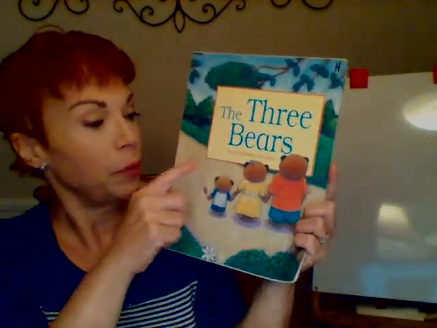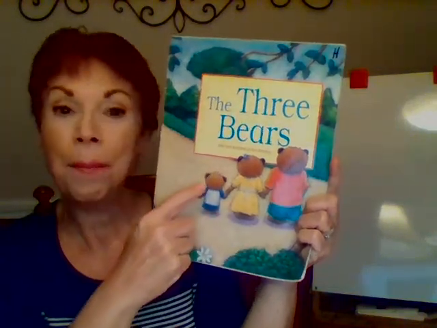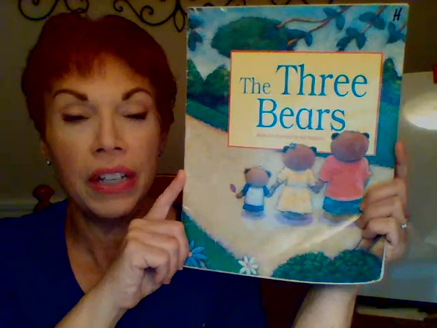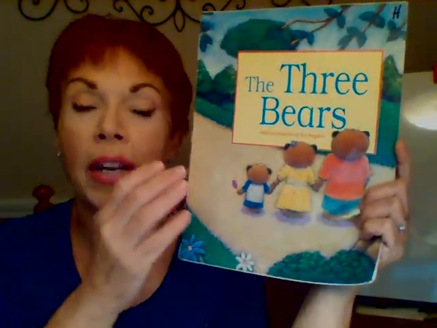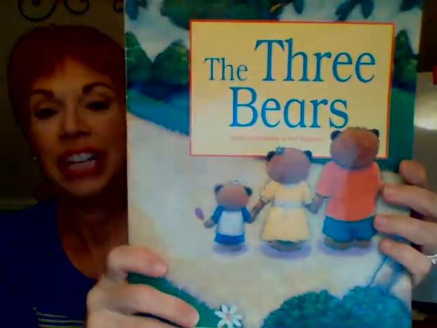So in our story we have daddy bear, mommy bear, and baby bear. They're the characters so far. Remember, characters means the people or animals that the story is about. Let's read the Three Bears together.